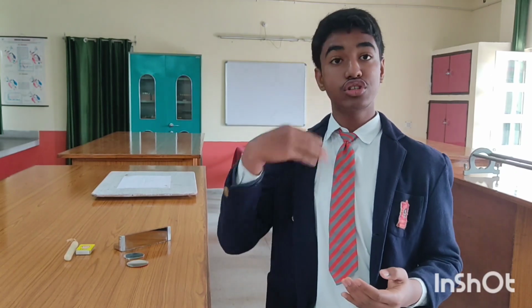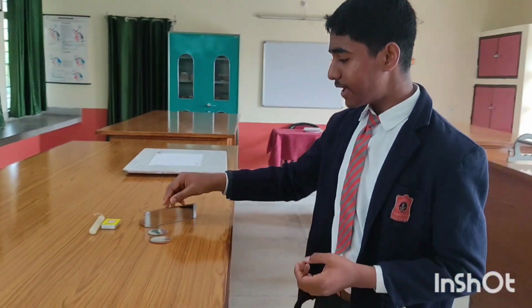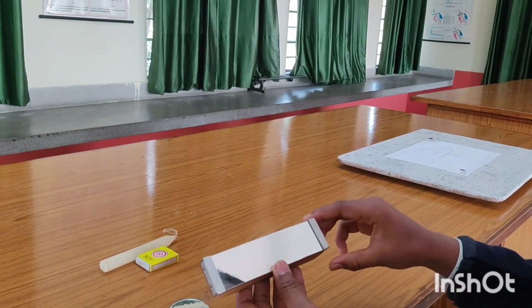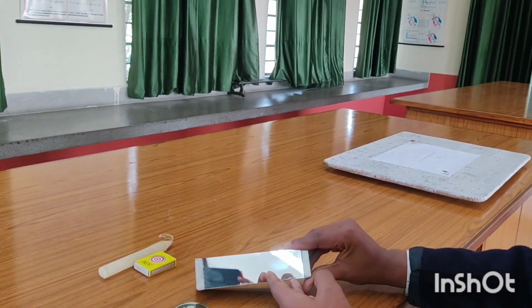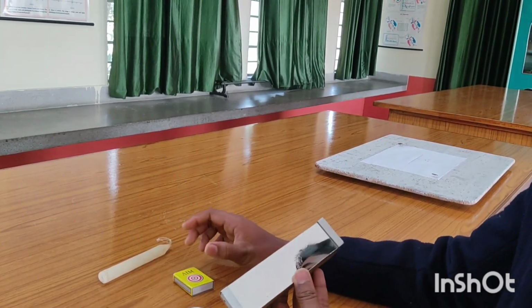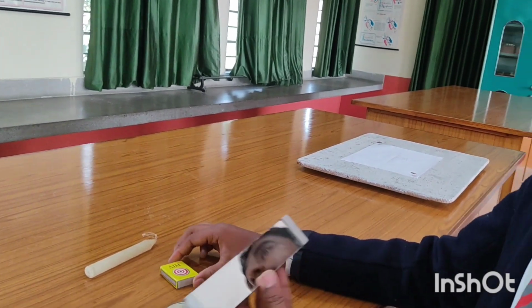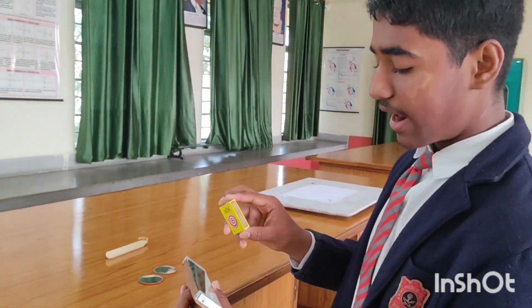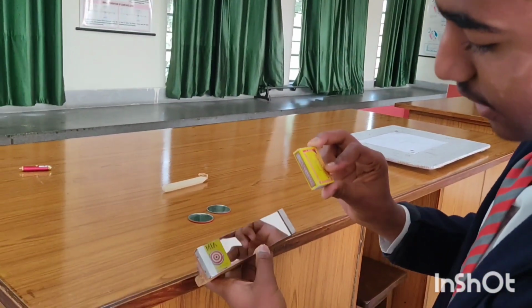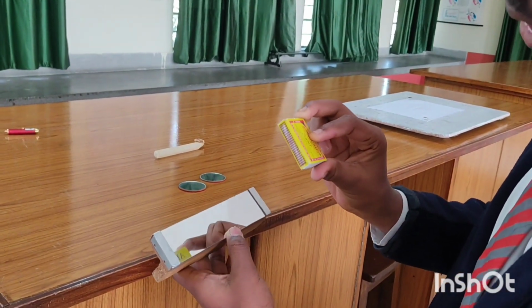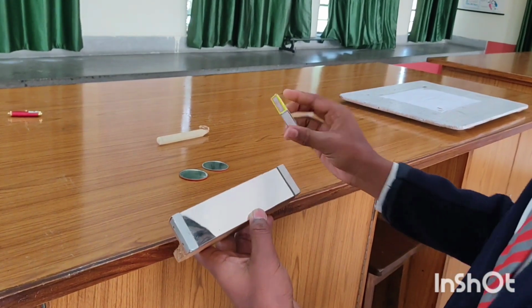Now the second property of a plane mirror is that it can also form an erect image. Erect image is like that, it only forms a straight image, not an inverted image. Okay, but it can also form an inverted image. Inverted image is a type of image in which it appears to be inverted. For example, I have a matchbox and I will show you. See the letters in the matchbox in the plane mirror, they appear to be inverted.